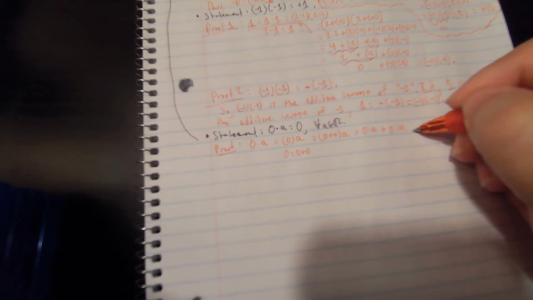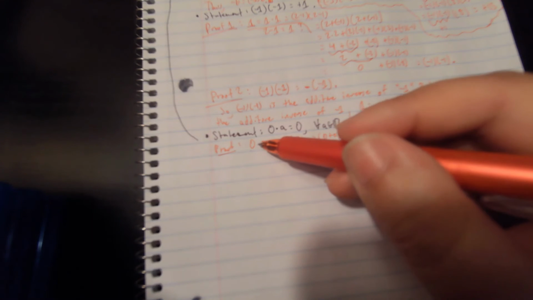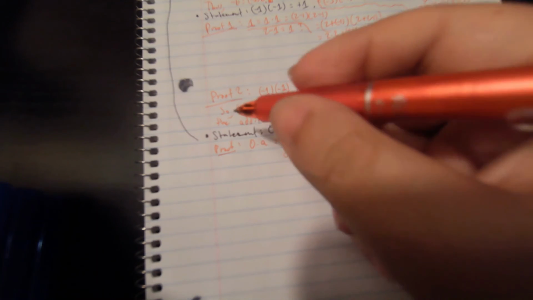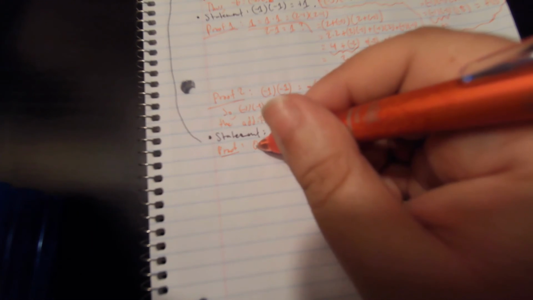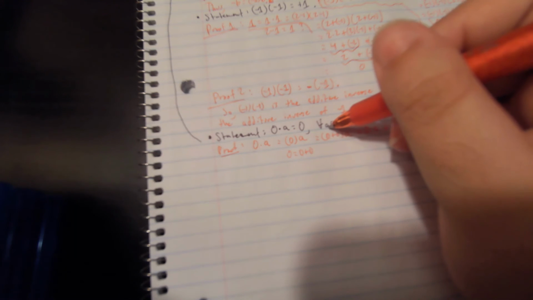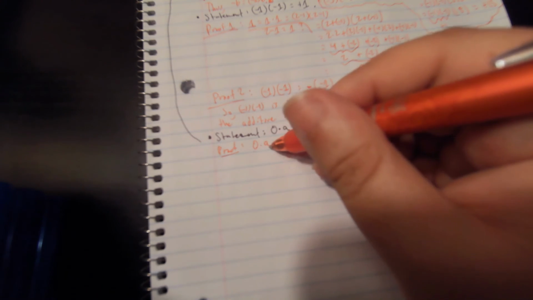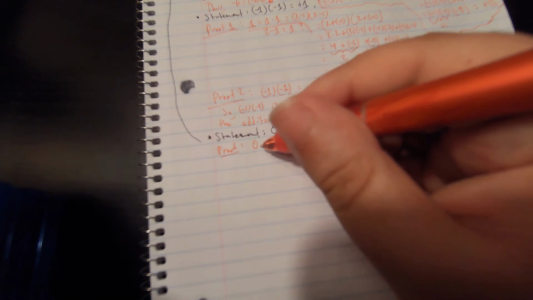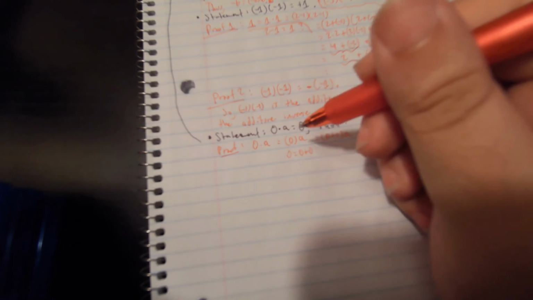Just to really nail down this point: 0 is a real number because the axiom says so, and this statement is about a, which is a real number. So 0 times a is a real number. We don't know what it is right now, but we should know that 0 times a is a real number.